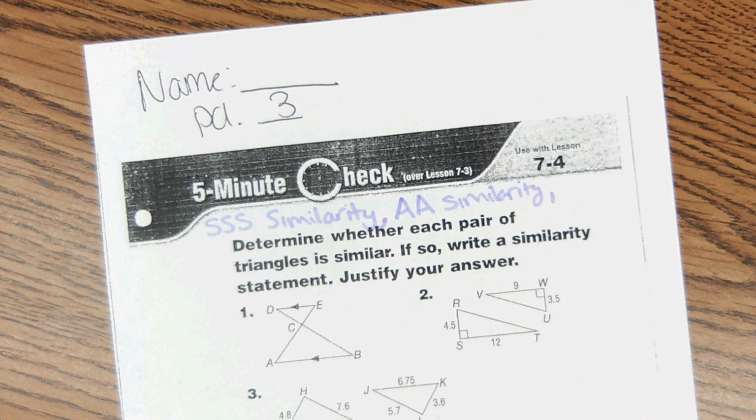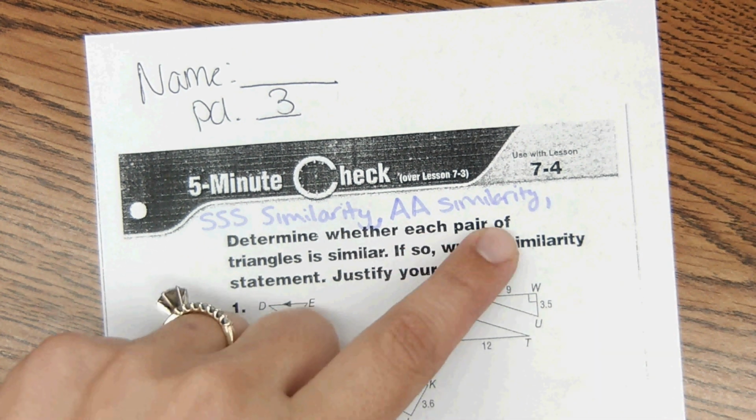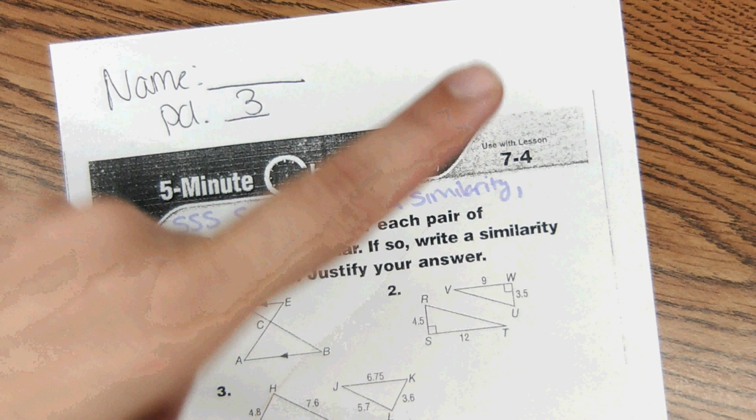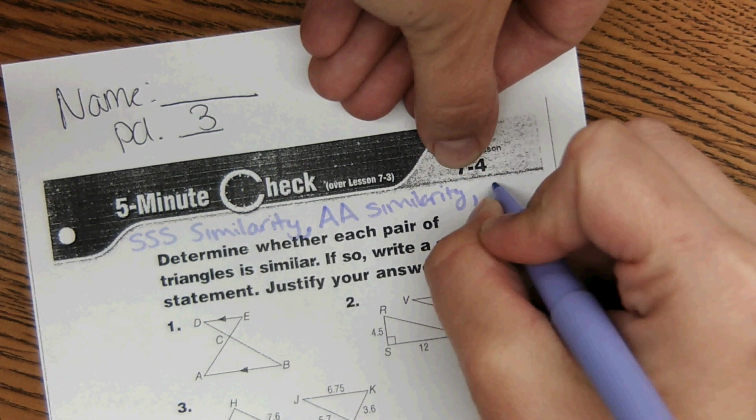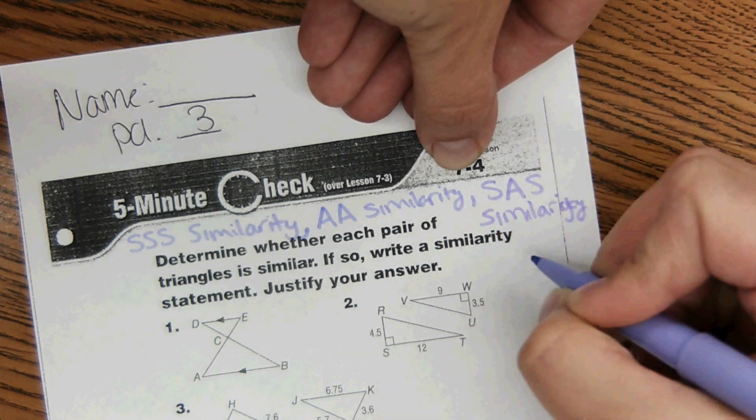So if 2 of the angles are matching, that means all 3 of the angles are the same, and if all the angles are the same, those triangles are similar. And then the third way, I think we haven't talked about that in this class yet, is side-angle-side similarity.